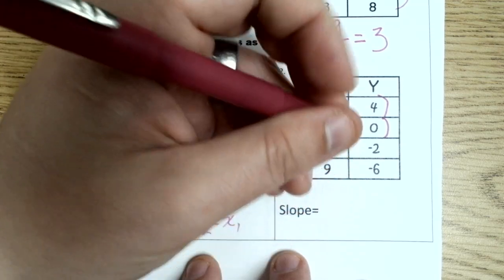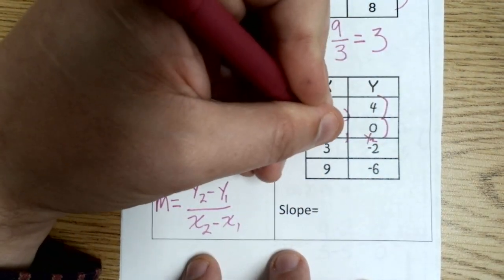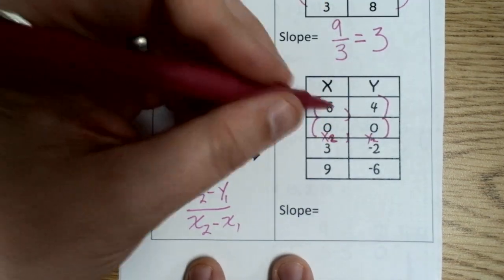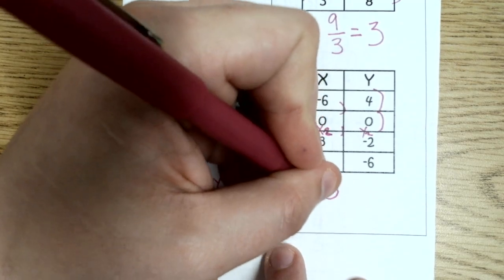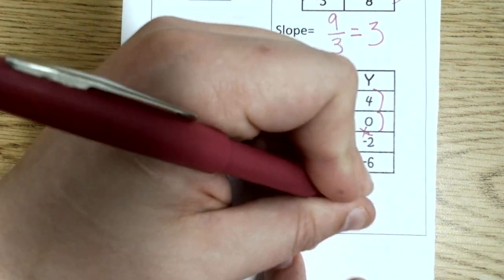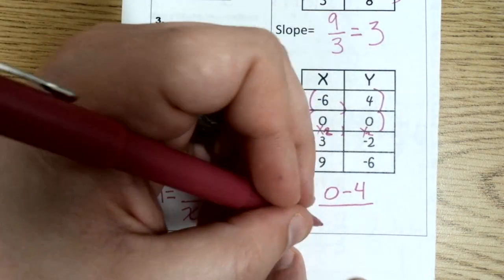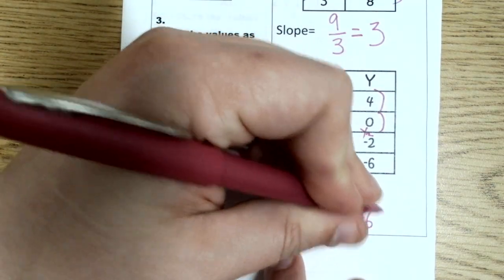I'm going to start with the 0 and call that my y2, and my x2, which makes the other 2 points my x1 and y1. So on the top for my y values, it'd be 0 minus 4, and then I'd have on the bottom 0 minus a -6.